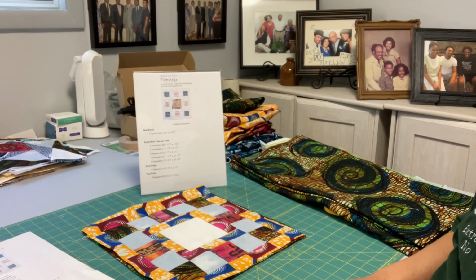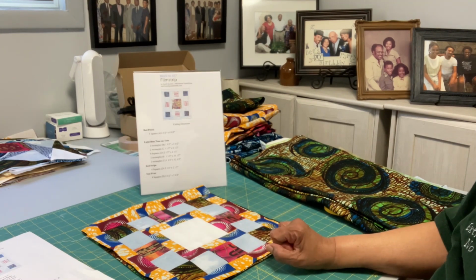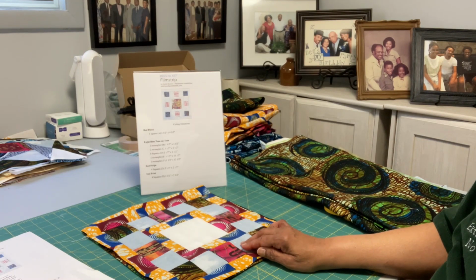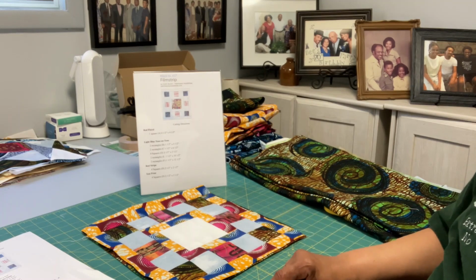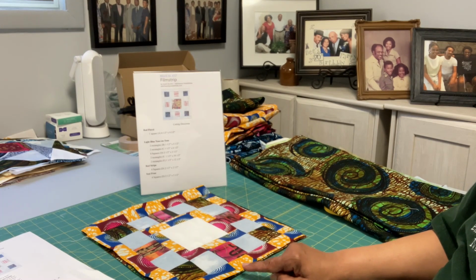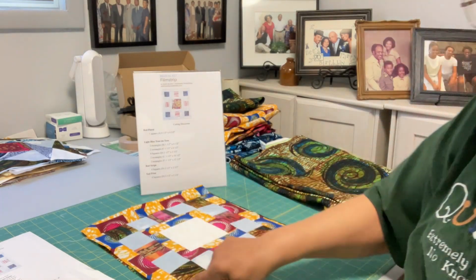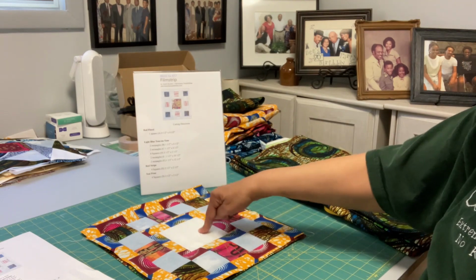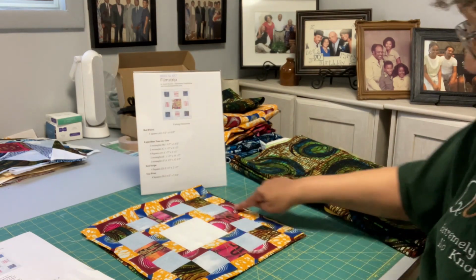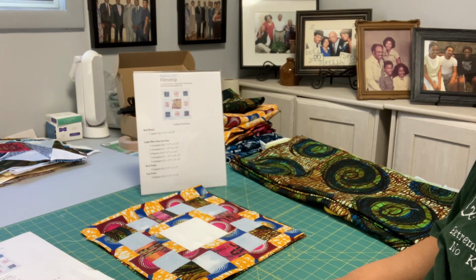I would have used something else. I think I have a blue African print back there that I think would have worked better. Who knows? It may have clashed with this blue. And maybe the solution to this would have been not to use this fabric at all. And here it is around the center square, and here it is surrounding the block. And maybe that's the fabric that I should have left off of this. So it is a learning process.